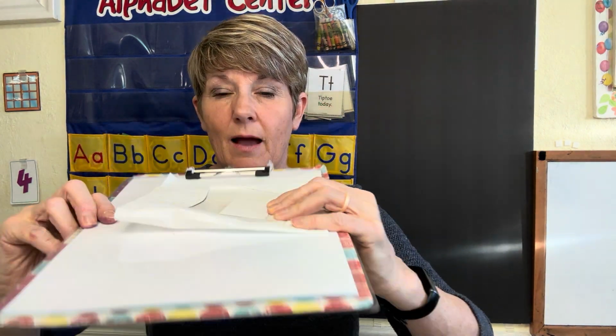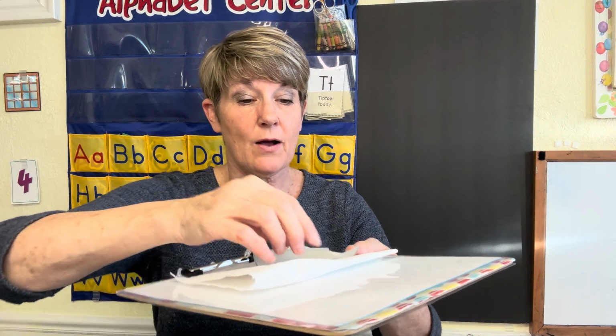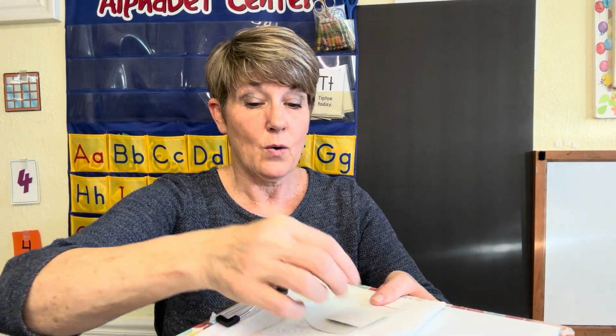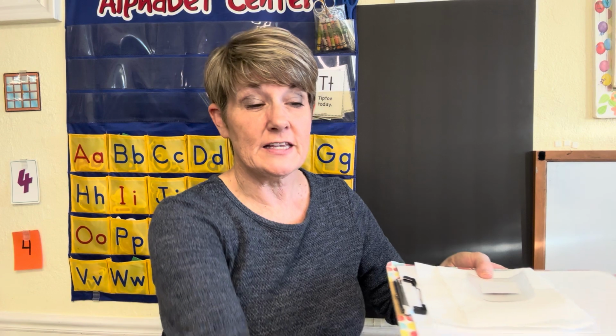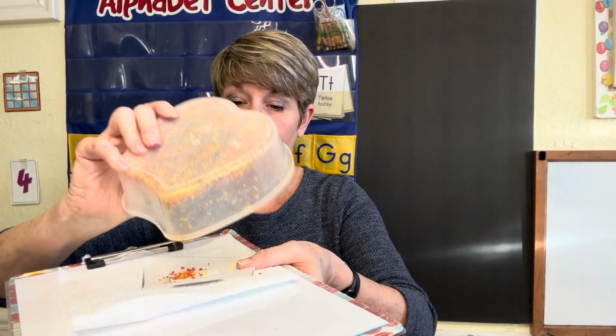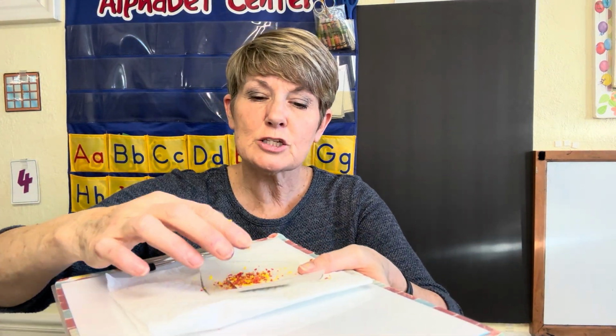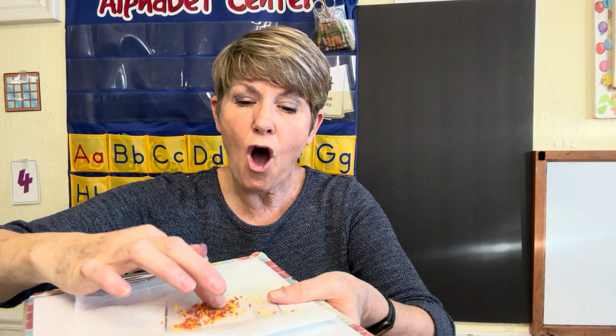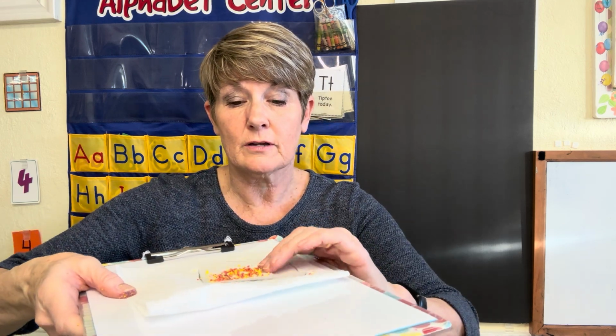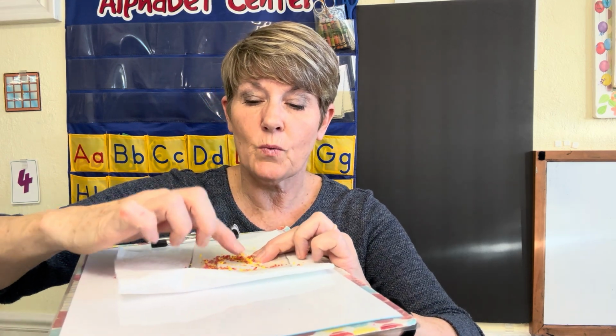Okay, can you see that? I'm just going to lay it right on that paper towel, and we're going to sprinkle all this stuff right on top of it. I'm going to shake it right on top of that. Okay, let's look at it. Can you see that pile? Now we're going to spread it out so it goes all the way around. We're going to take it all the way around.